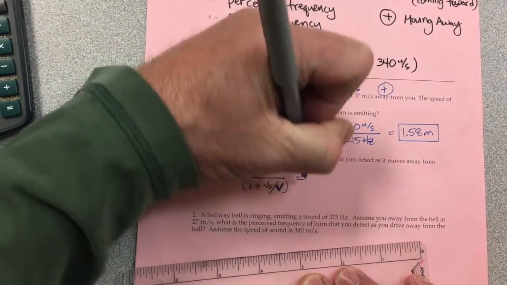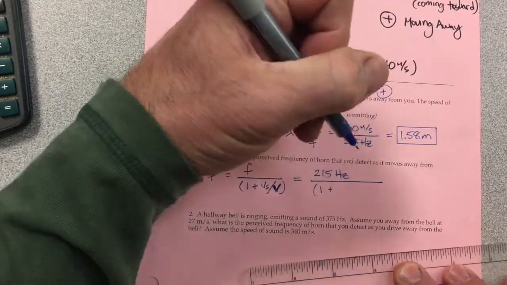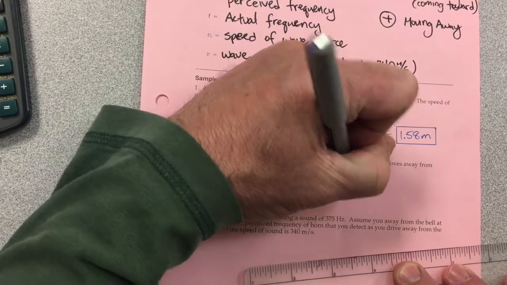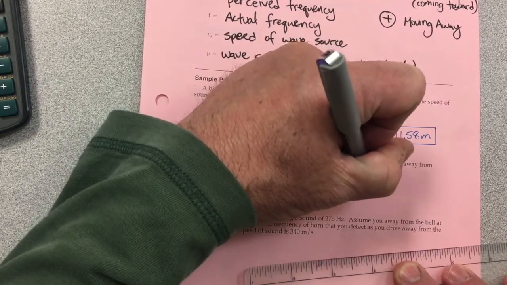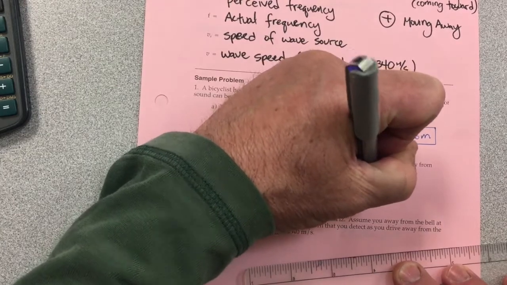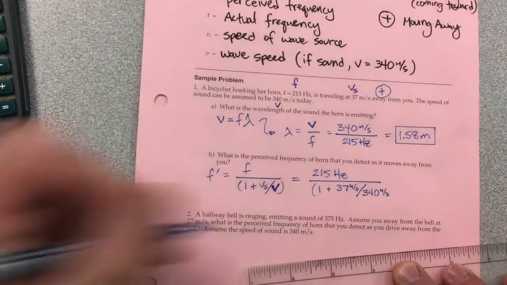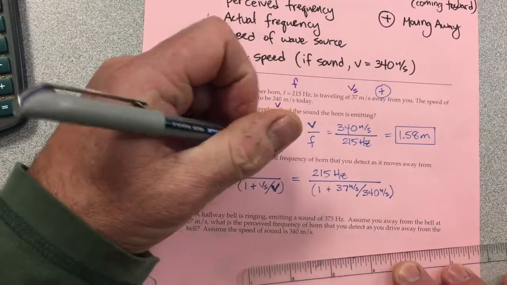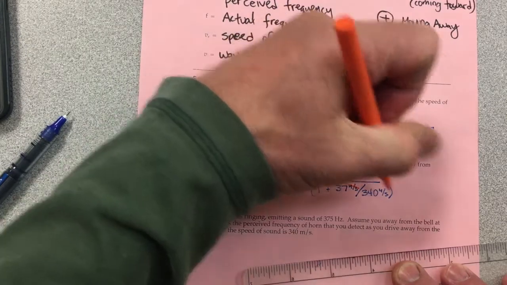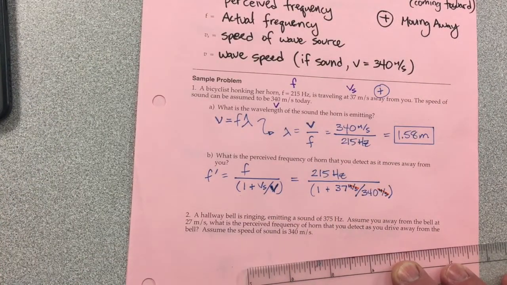Let's plug in our values. The speed of the source, Vs, is the bicyclist, specifically the horn on the bike, but they're both moving at 37 meters per second, divided by 340. Notice that the meters per second on top cancels the meters per second on the bottom, and we're left with hertz. Let's do the math.